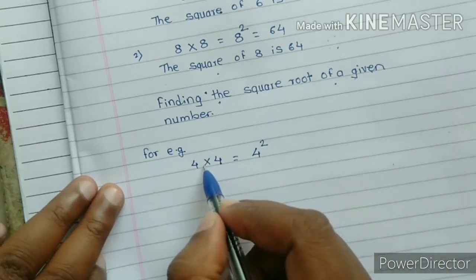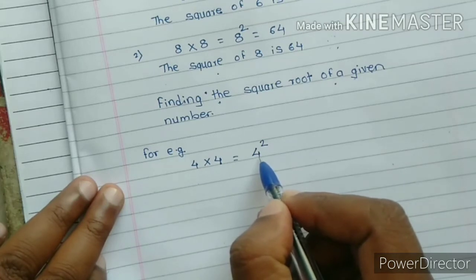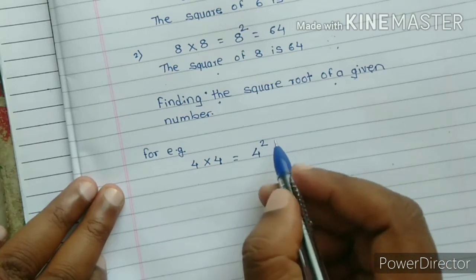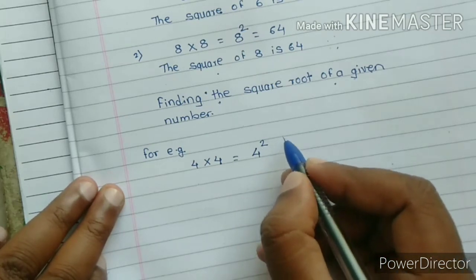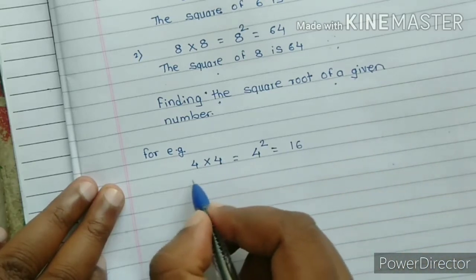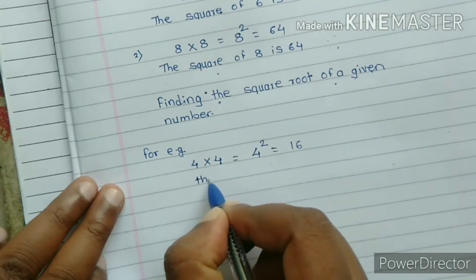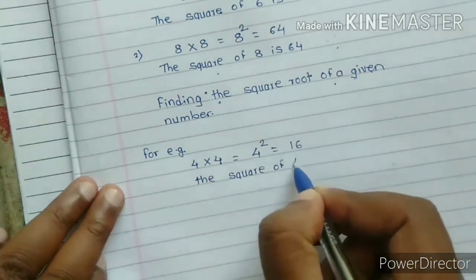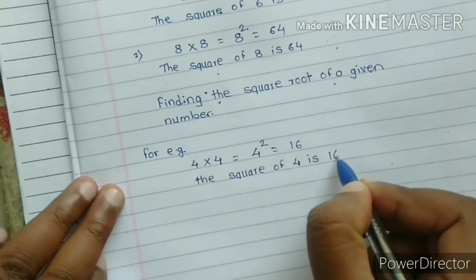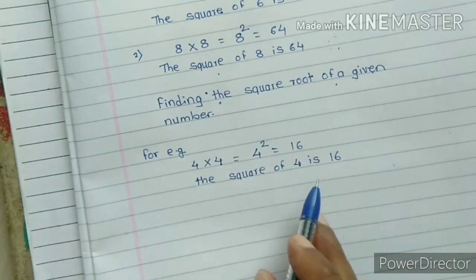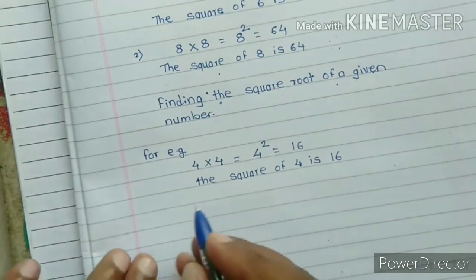This is the multiplication form, this is the indices form. Therefore, 4 into 4 is equal to 4 raised to 2 is equal to 16, 4 fours are 16. Here the square of 4 is 16.